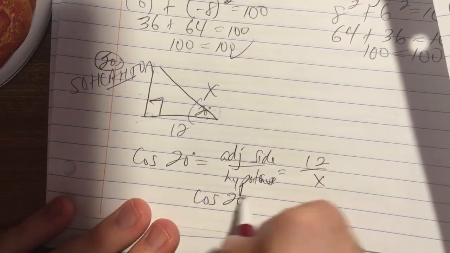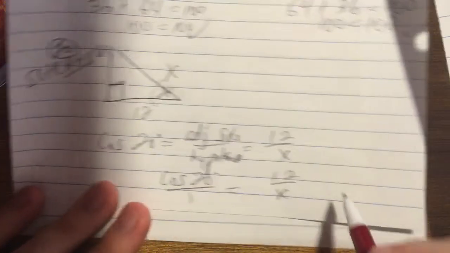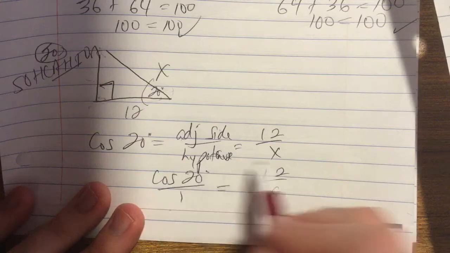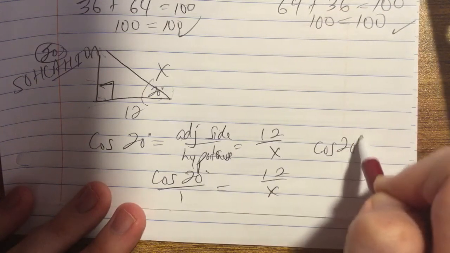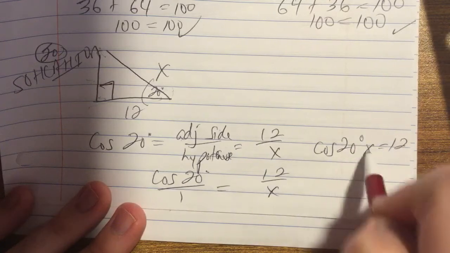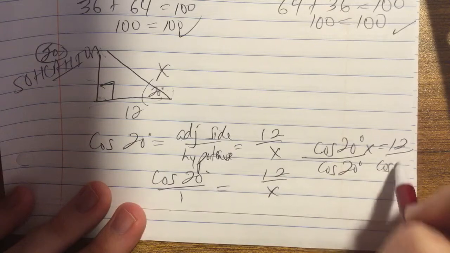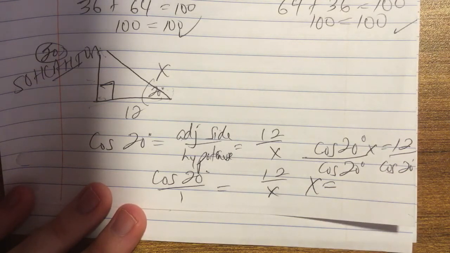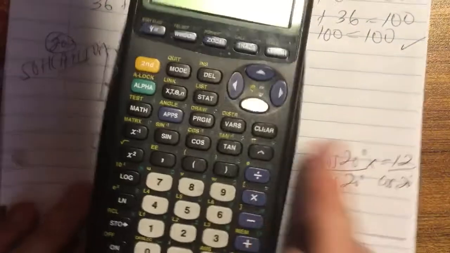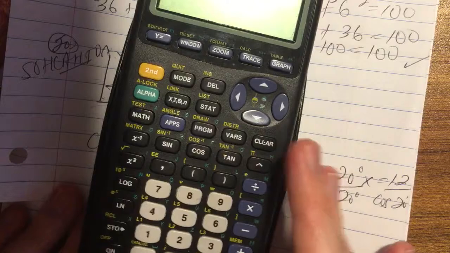Cosine of 20 degrees over 1 has to be equal to 12 over x. Cross multiply to solve this proportion. Cosine of 20 degrees times x equals 12. To get x alone, we have to divide both sides by the cosine of 20 degrees. x is equal to, use your calculator to do that arithmetic, 12 over the cosine of 20.